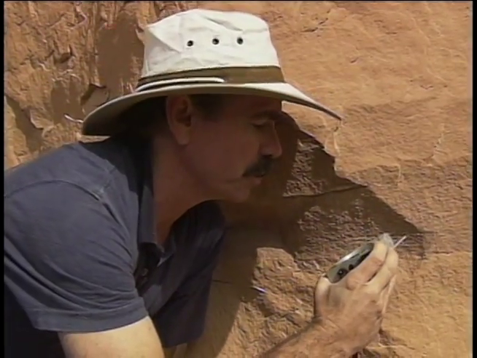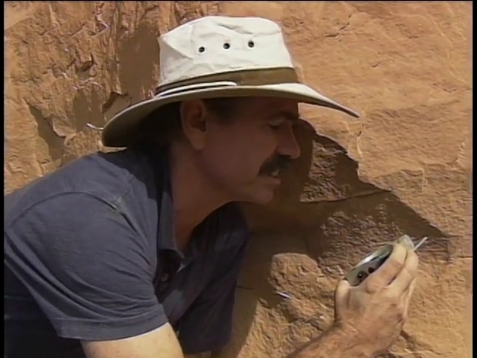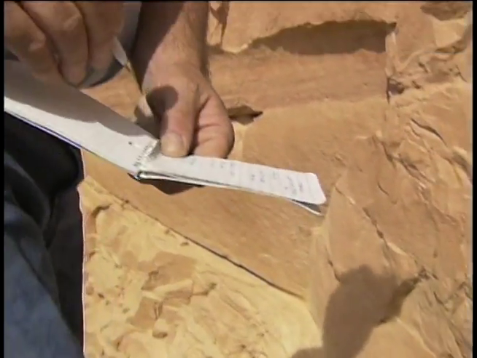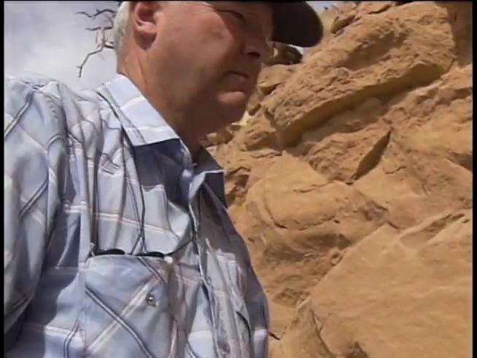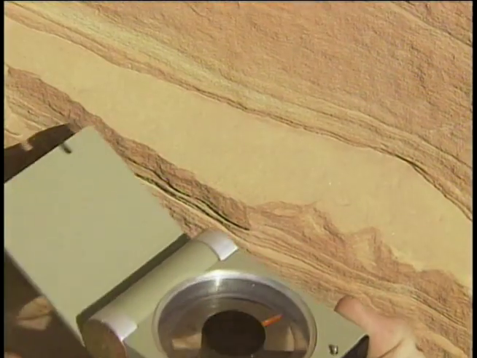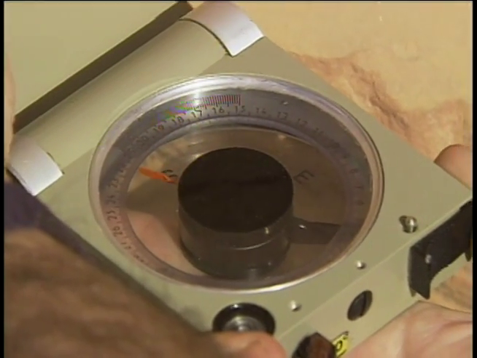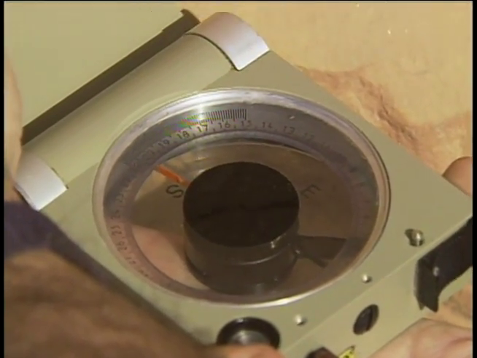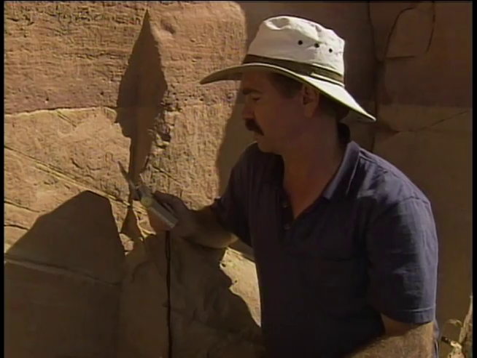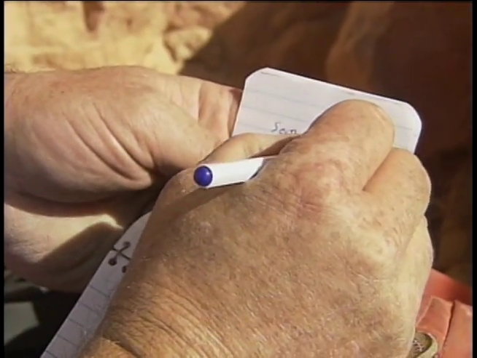One degree towards 266. Okay, so we might have a slight dip on the beach sand here. Yeah, maybe a very gentle dip in here. It's 20 degrees towards 208.